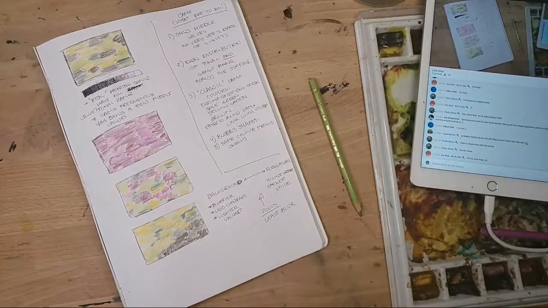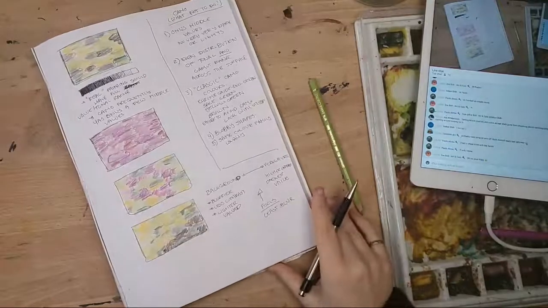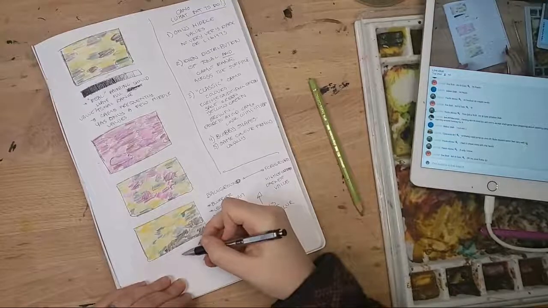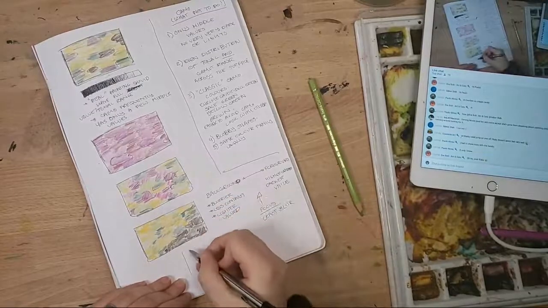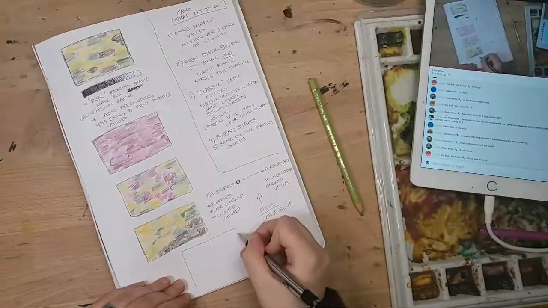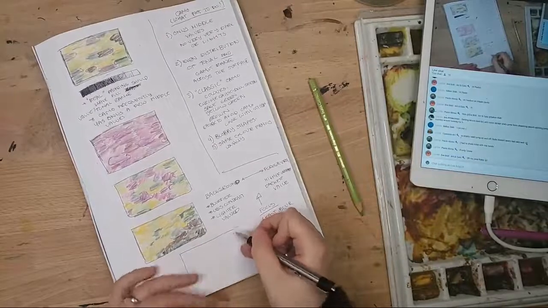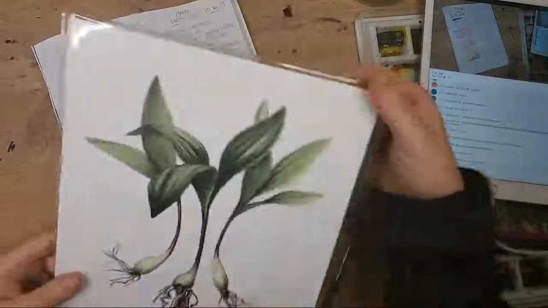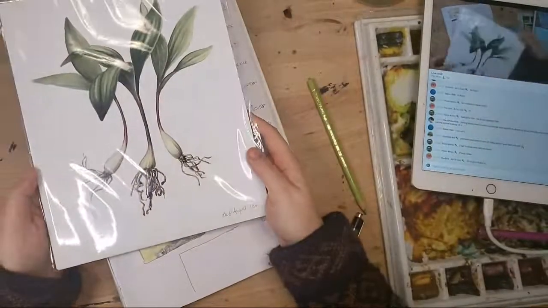So I think the final thing is designing your painting so that you have, I'm going to grab this again. This is interesting.